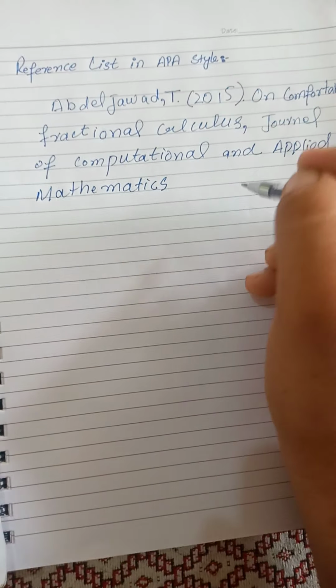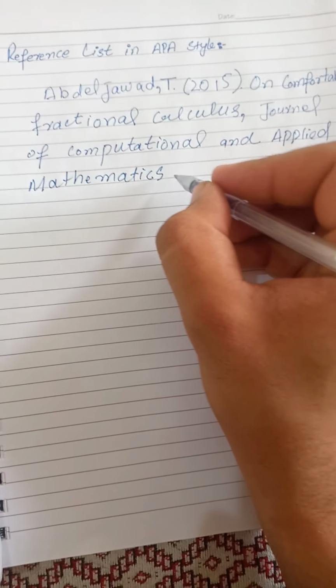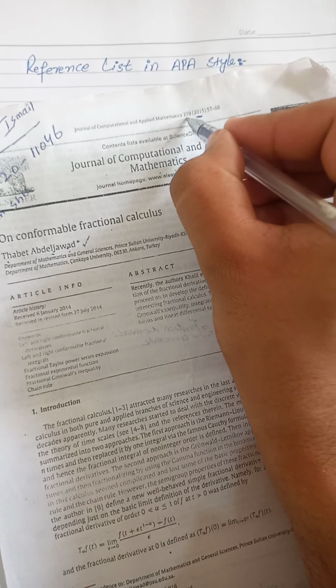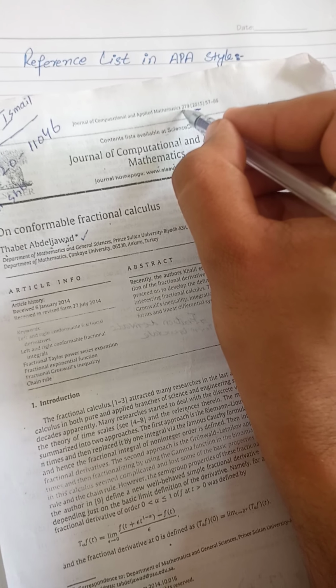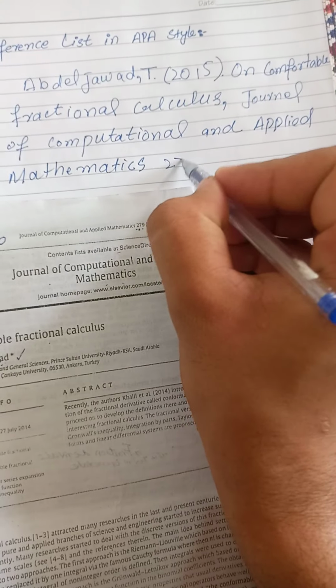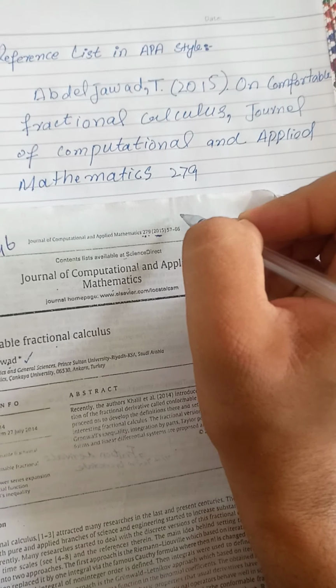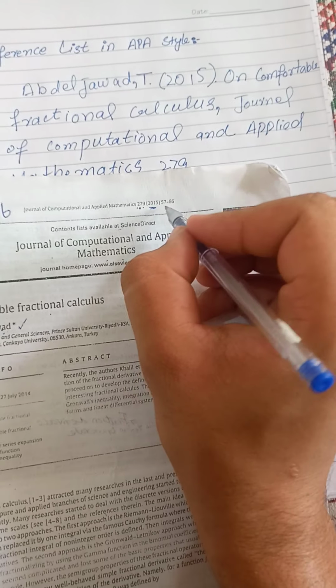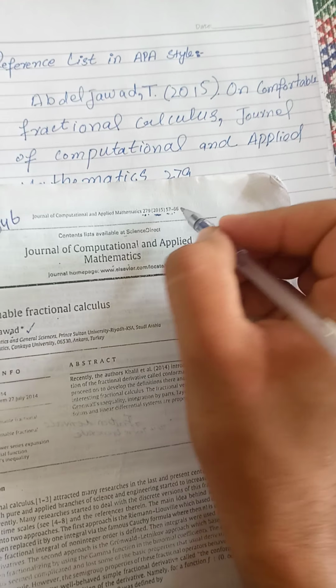After the journal of the research paper, we write the publisher number of the research paper. The publisher number is written at the top. 279 is the publishing number. Then we write 279. After this, we write the pages of the research paper.